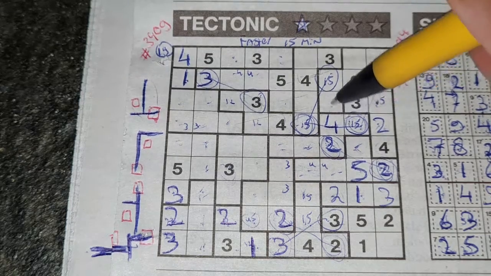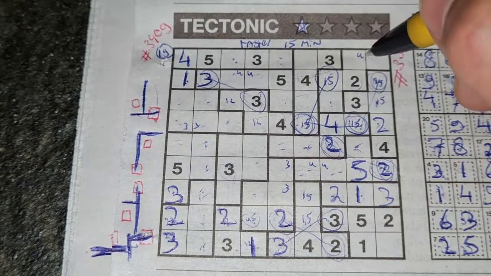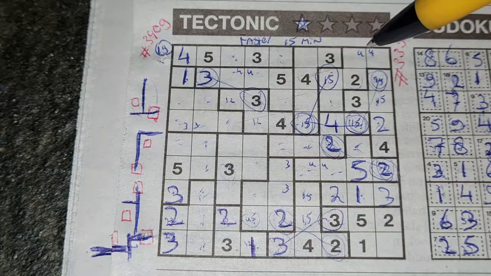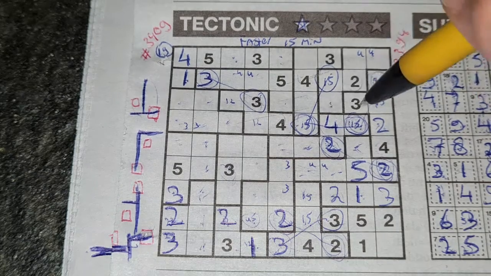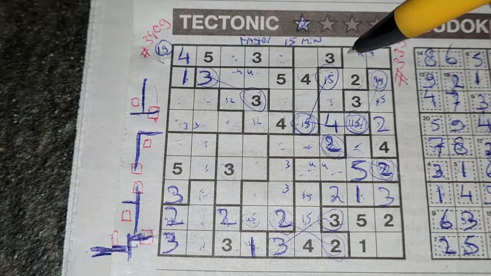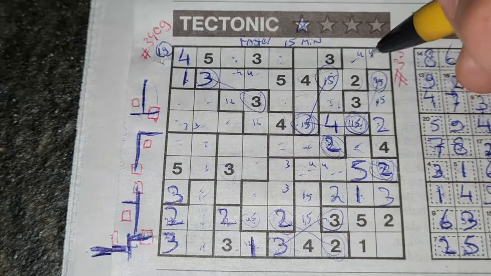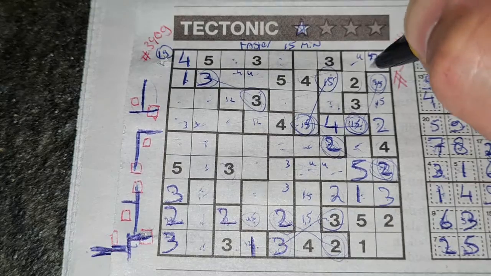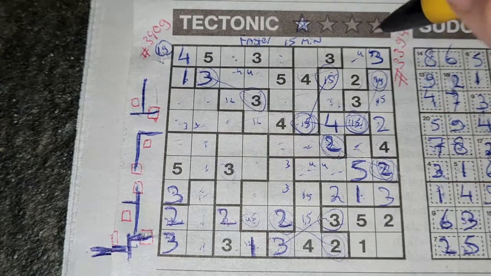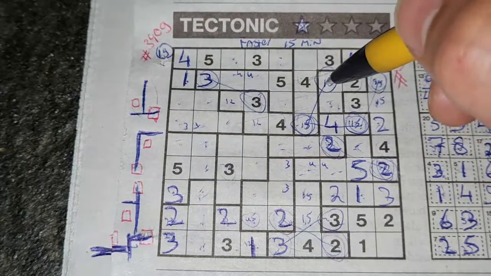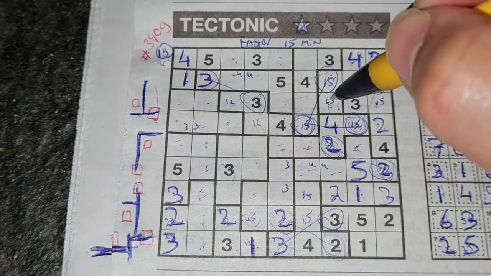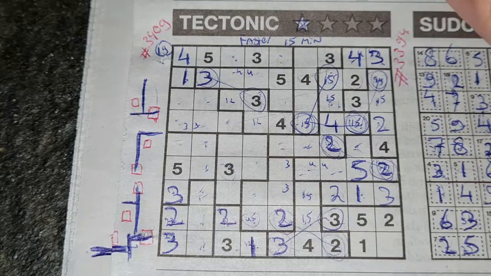This box cannot be a 4, so the 4 could be here, could be there. This box cannot be a 3. Those two boxes cannot be 3. This box cannot be a 3. So one box left for the 3 in this W area should be there. And I've eliminated the 4, so the 4 goes there. 2 boxes left, the 1 and the 5. Okay. In this W area.